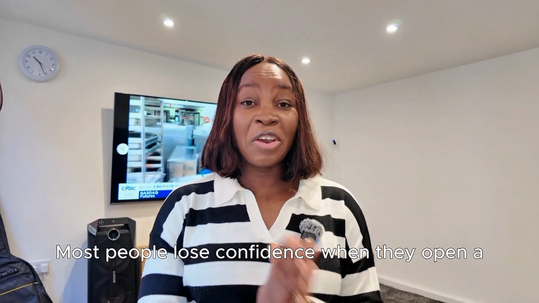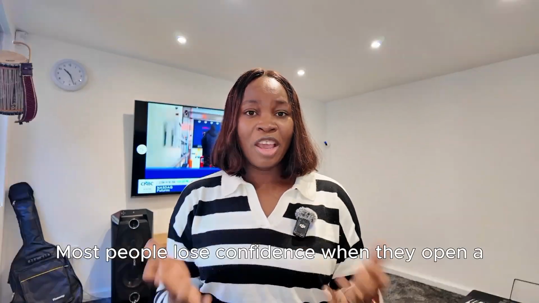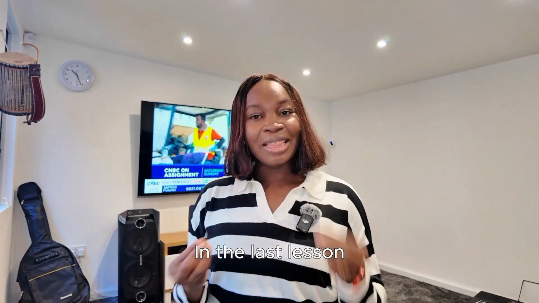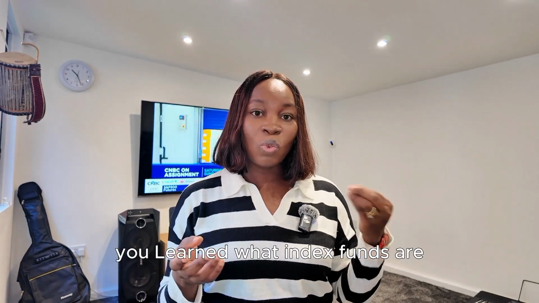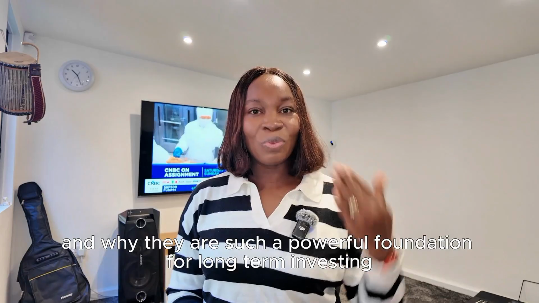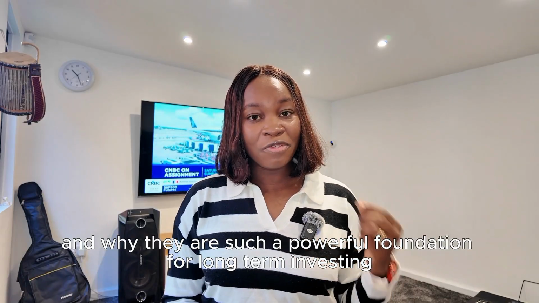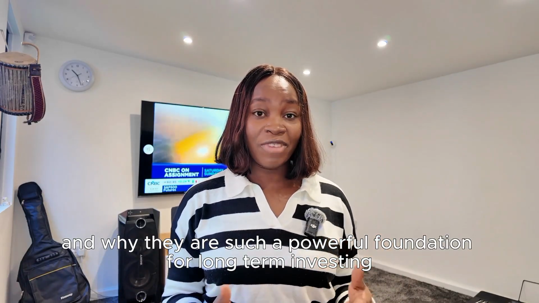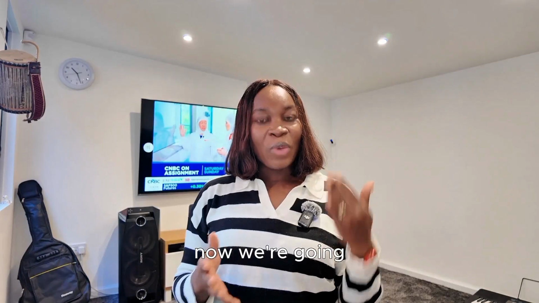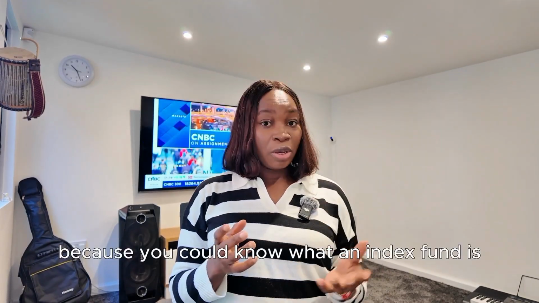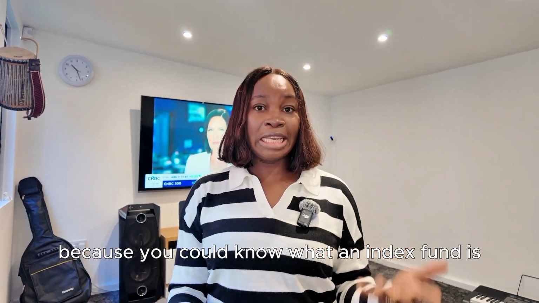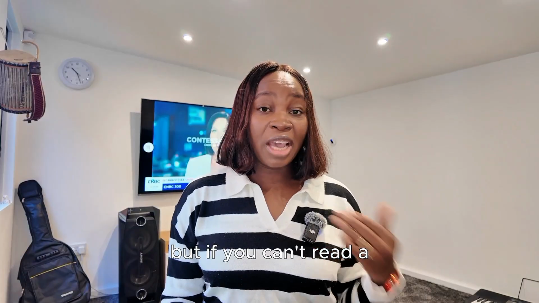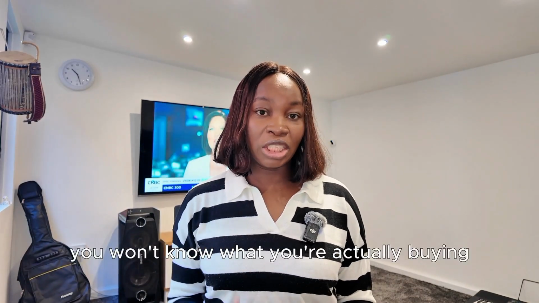Most people lose confidence when they open a fund fact sheet. Today, that ends. In the last lesson, you learned what index funds are and why they're such a powerful foundation for long-term investing. Now, we're going one step further because you could know what an index fund is, but if you can't read a fund fact sheet, you won't know what you're actually buying.